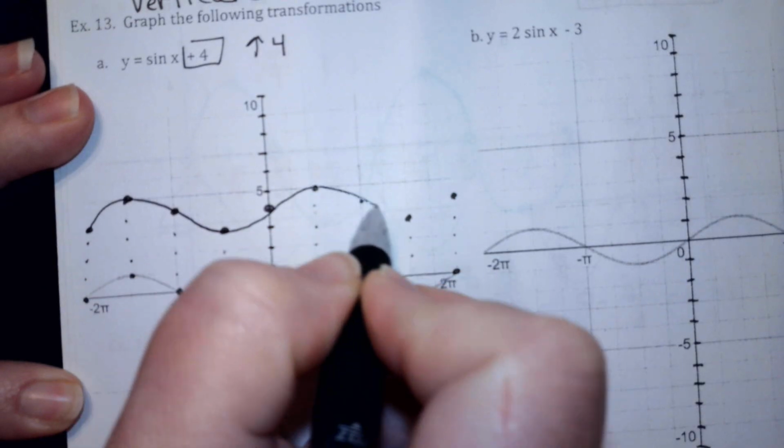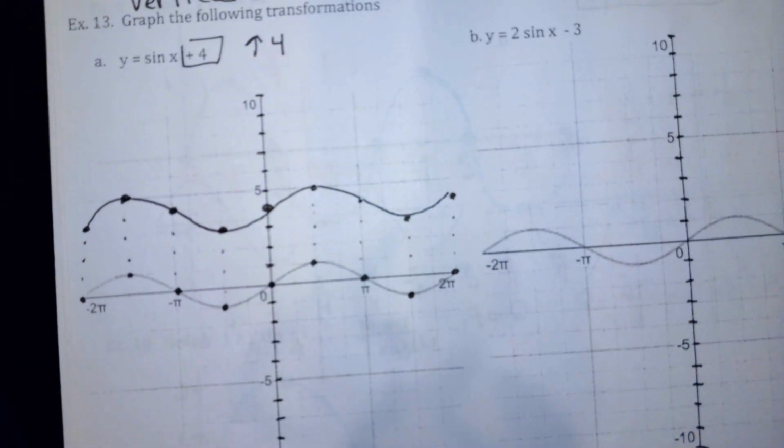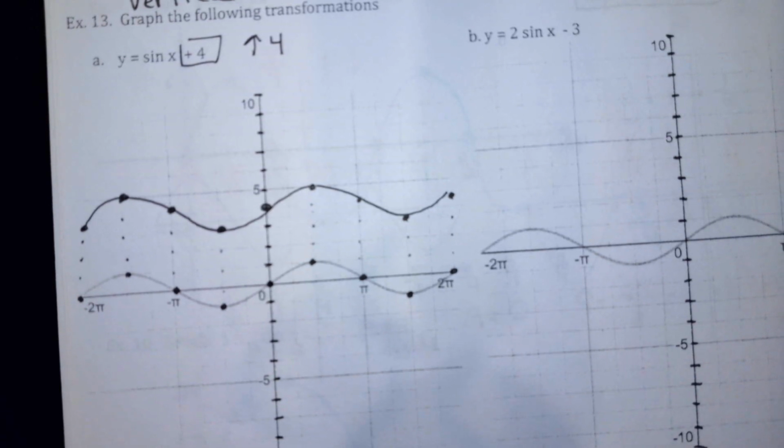So if all you have is just a vertical shift up or a vertical shift down, you can literally just take all of your critical points, that would be the crossover points and your max and mins, and move them up 4, or if it was subtracting 4, you'd move them down 4. That's what you could do if there are absolutely no changes other than a vertical shift. But what I really like doing is just thinking about the midline.